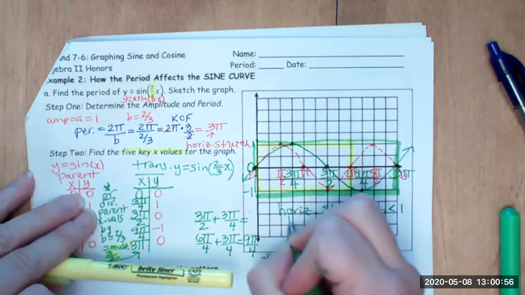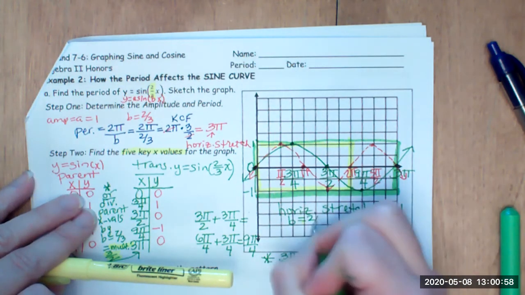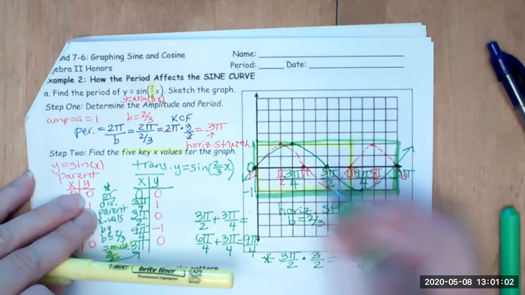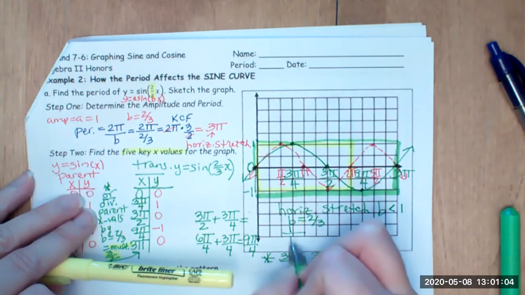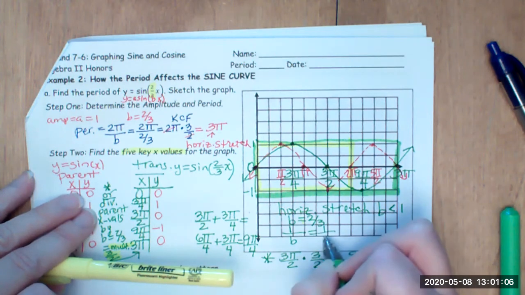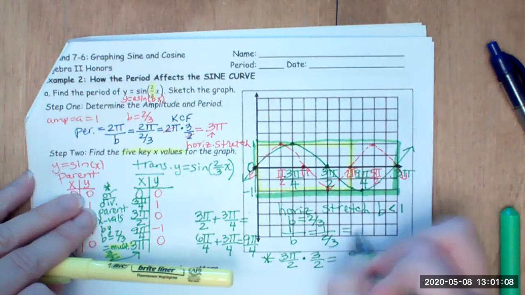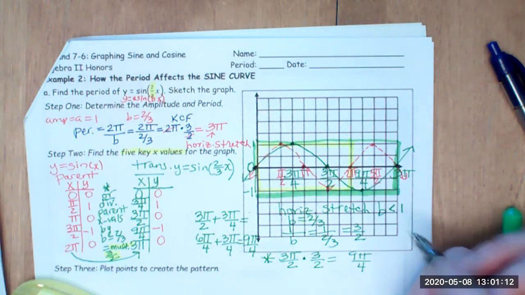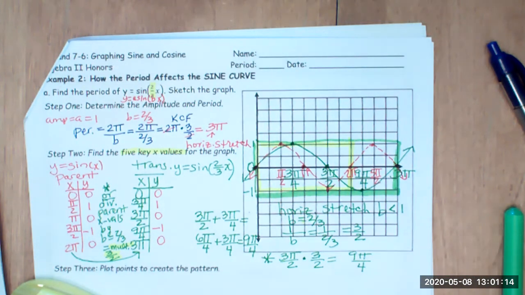So B here is going to be 2/3. You can see that from the equation. And it's 1 over B, or 1 over 2/3, which is 3/2. It's the reciprocal. That tells us by what factor we're horizontally stretching the graph. Okay?